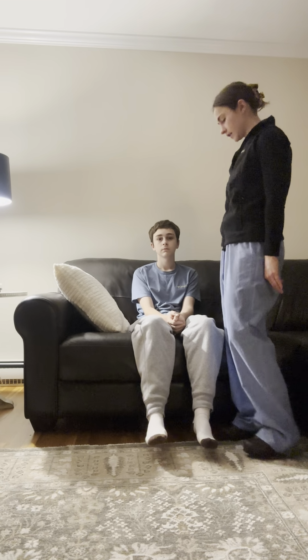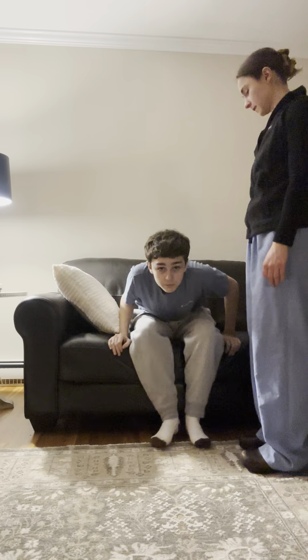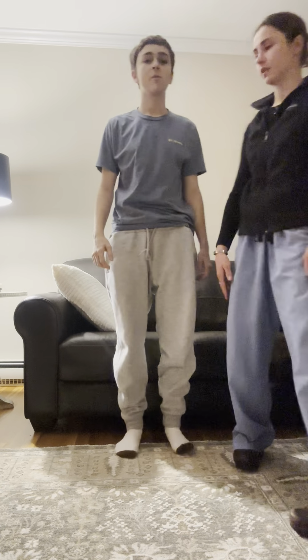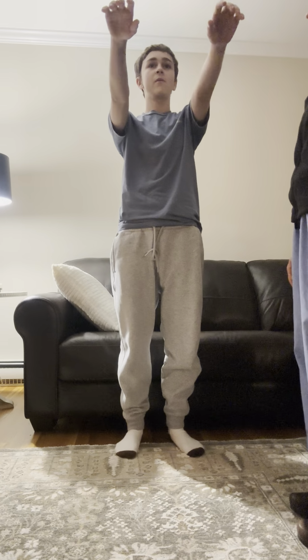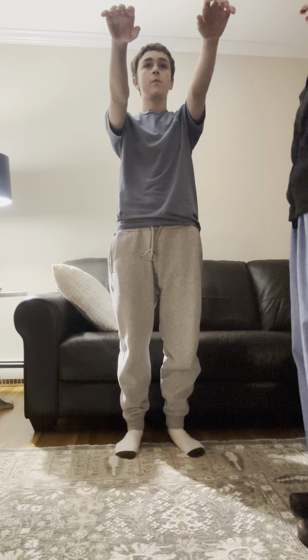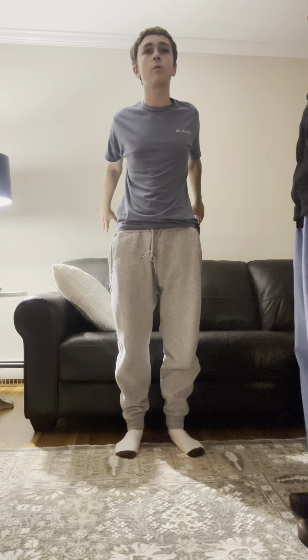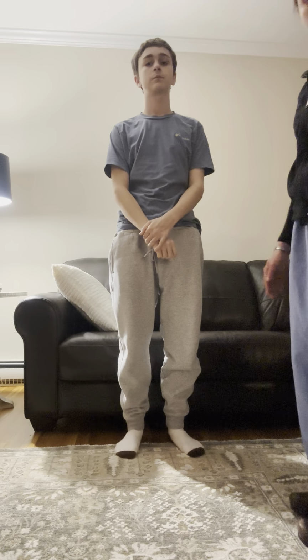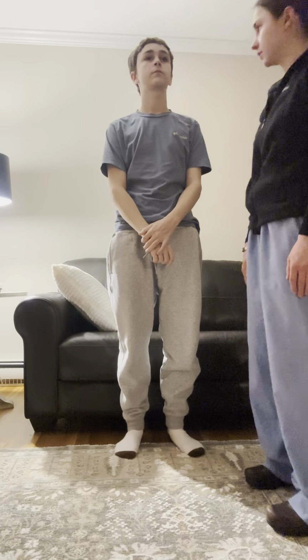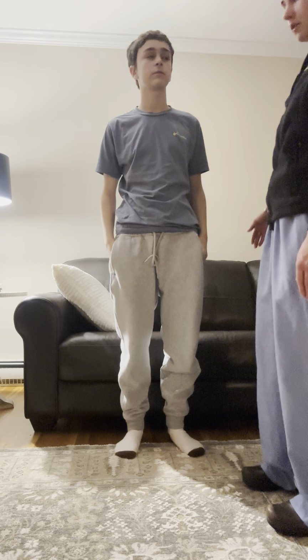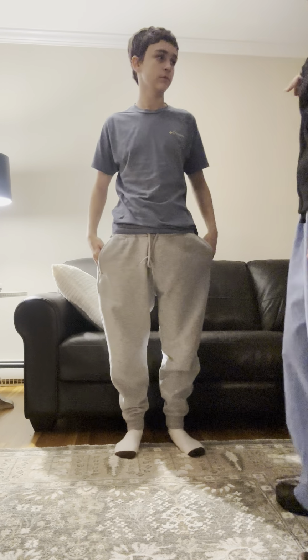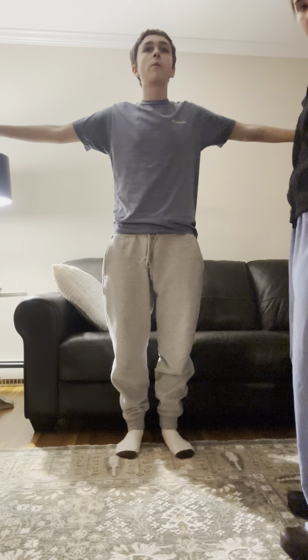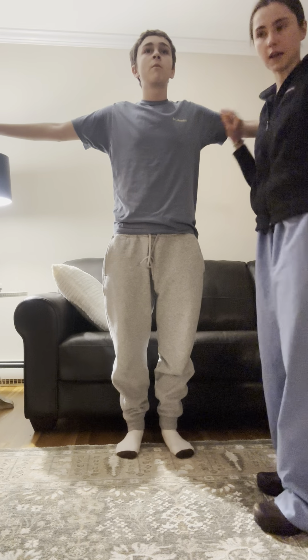So can you stand up for me, please? I think it's maybe easier. Alright, so can you extend your arms out like this, please? And then backwards. Perfect. So I'm going to do abduction and adduction now. Can you put your arms out like this? Perfect. And then I'm going to check for adduction.